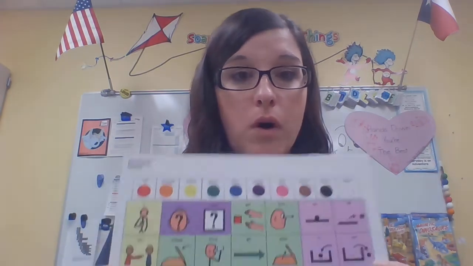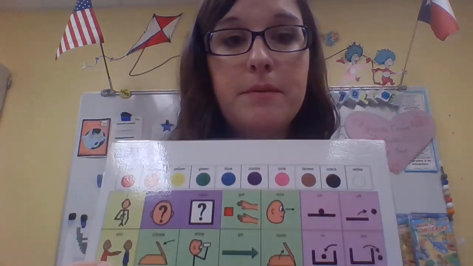If they want it, try to model the word want, and have them do maybe some hand over hand for want and then give it to them. If it's bubbles that they're wanting you to do, blow them and then wait and see what the response is. If they want more, they'll probably do something to try to get you to do more. So that's working on some joint attention skills.